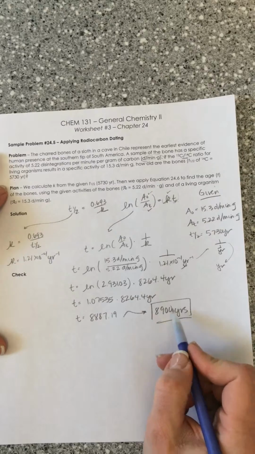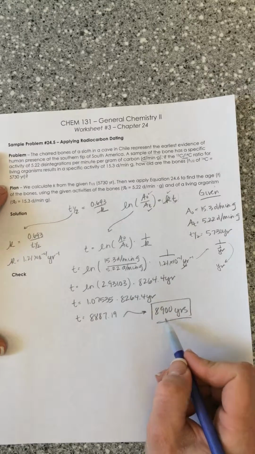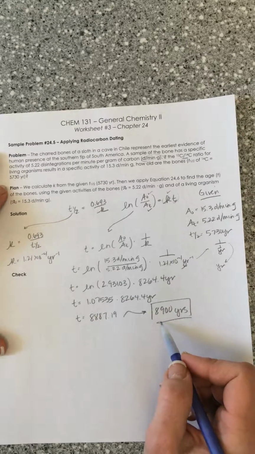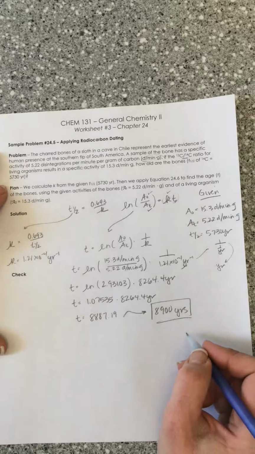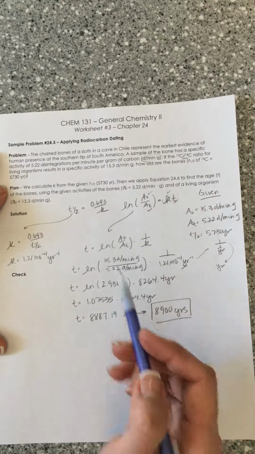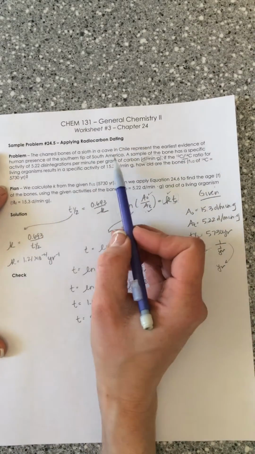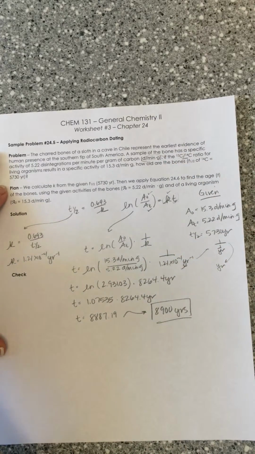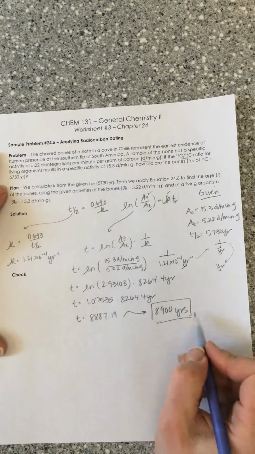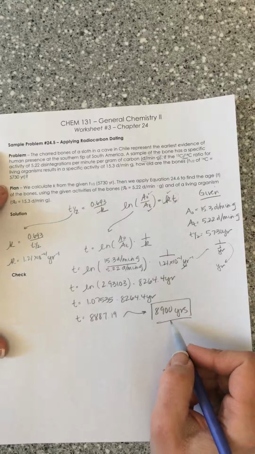If you got something that was a really, really small number here, it wouldn't make sense to say that that sloth was, for example, 8.9 times 10 to the minus 4 years. That's a really small number. We're talking about radiocarbon dating something that's been in a cave that documents the earliest evidence of human presence. So use your logic hat and see if something makes sense.